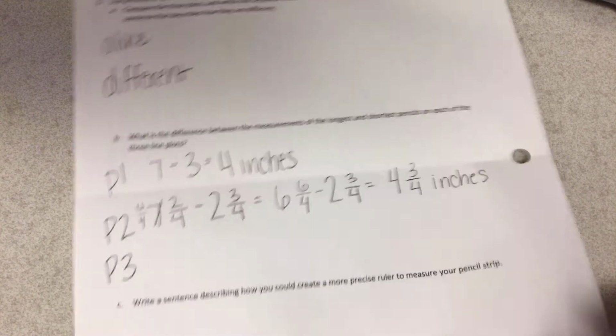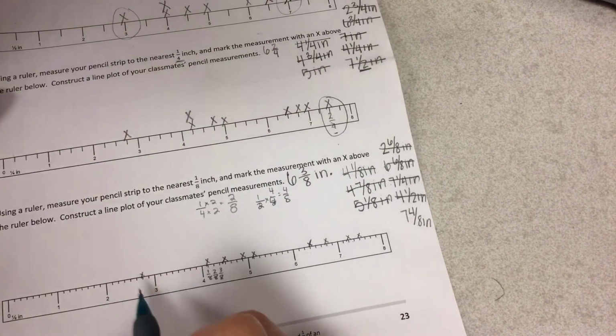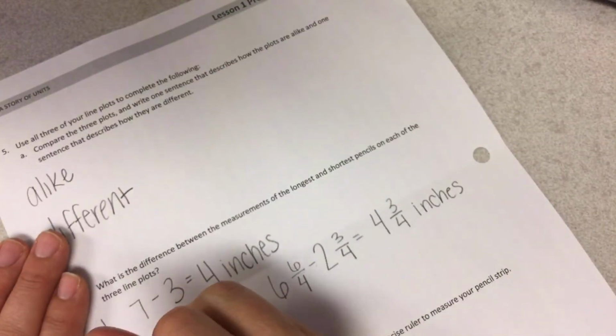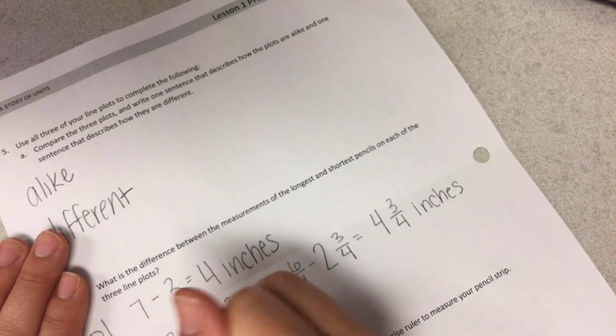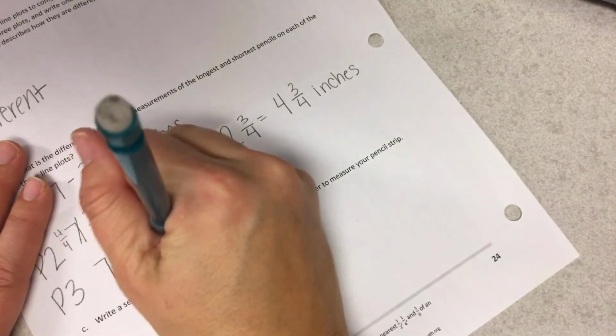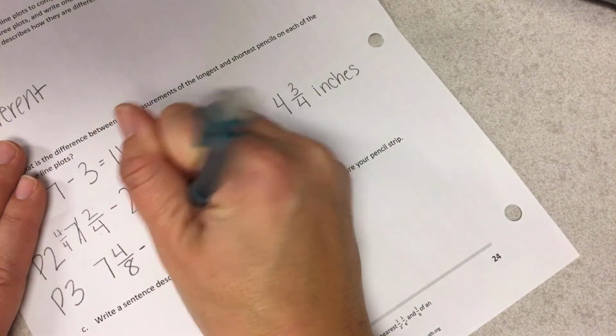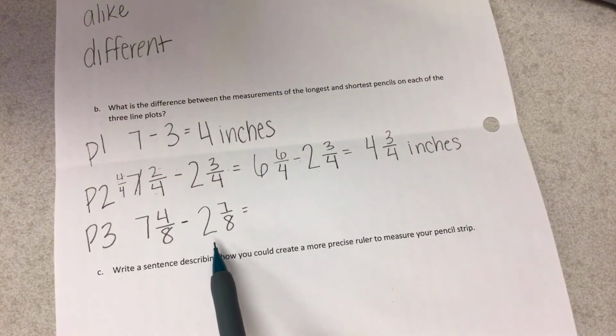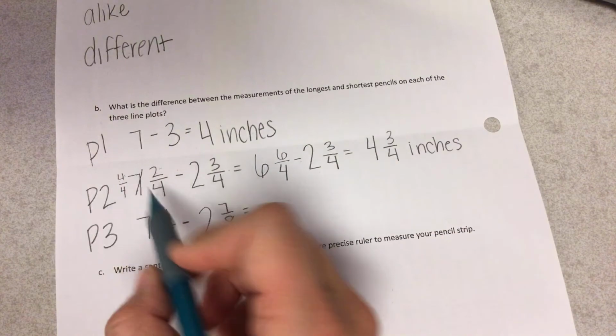Okay, so then on problem 3, let's see, our biggest one is 7 and 1, 2, 3, 4 eighths. So I'm going to put 7 and 4 eighths, and I need to subtract 2 and 7 eighths. So I've got 2 and 7 eighths. Okay, so I can't do this math right here. So I'm going to have to borrow like I did up here.